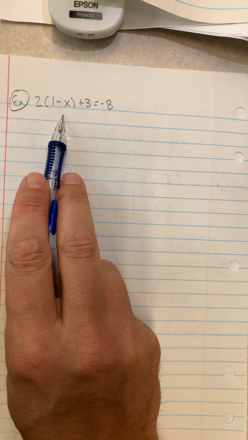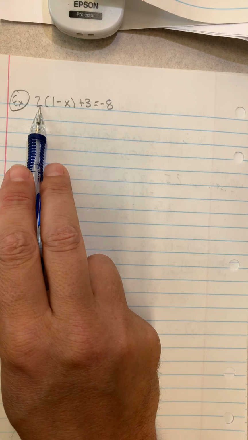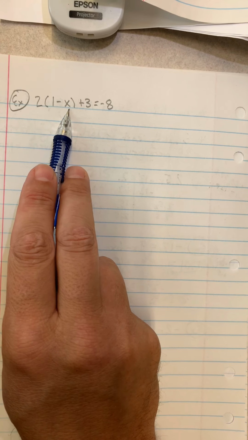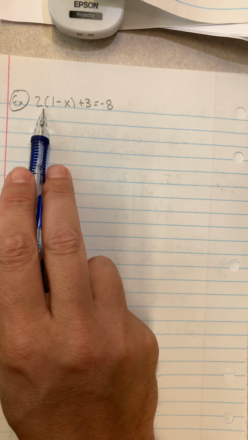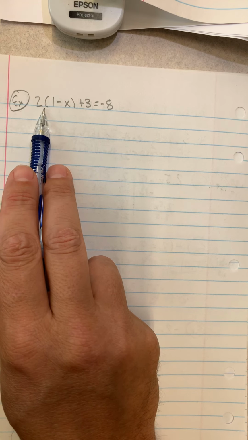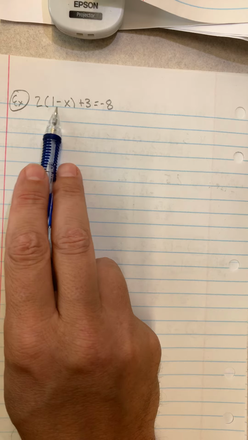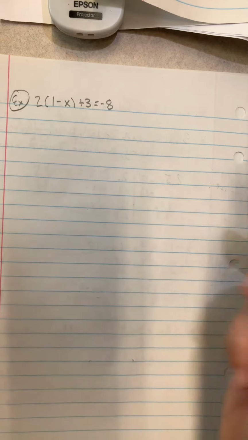Here I've got some parentheses. We got to go back to 7th grade here. Remember, if I have a number outside the front of a quantity that is within parentheses, I need to distribute. Use the distributive property. And remember, distribute means multiply. I have to multiply 2 times 1 and then 2 times negative x.